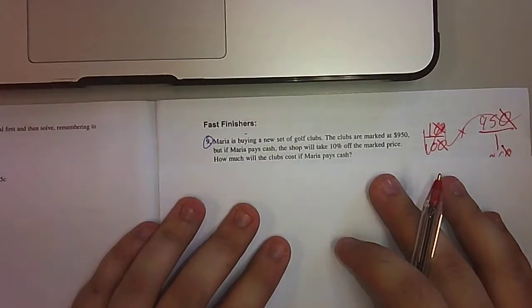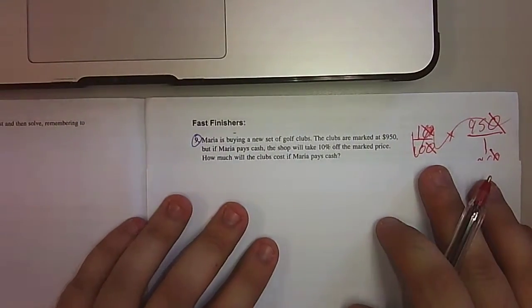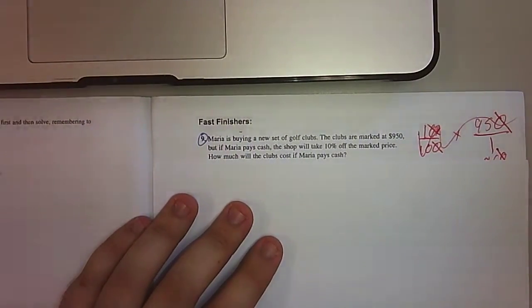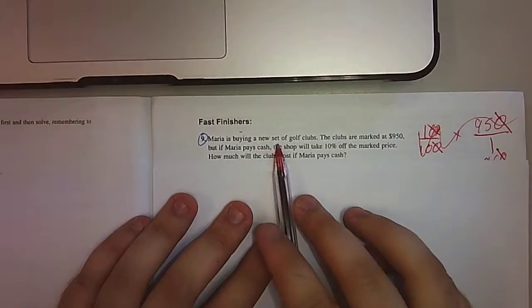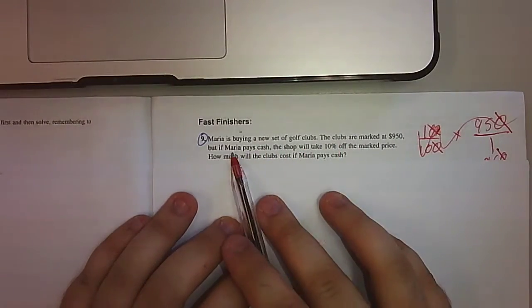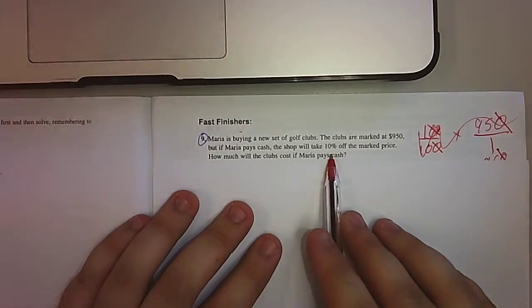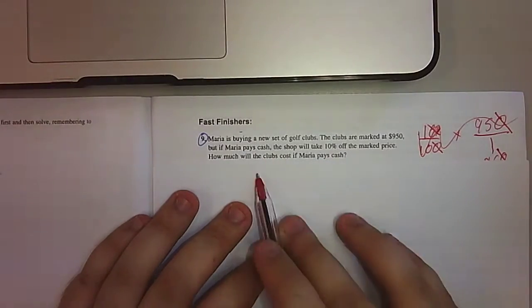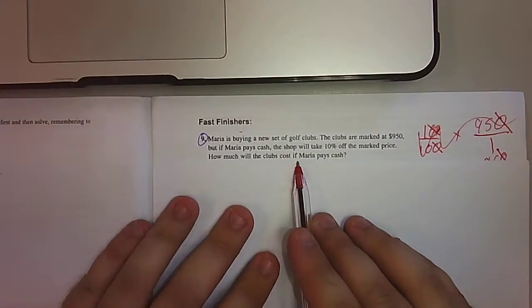But I'll start with question 9. This was a worked example in class, but I'll do it again just in case you didn't get it in class and you'd like another explanation. So, Maria is buying a new set of golf clubs. The clubs are marked at $950, but if Maria pays cash, the shop will take 10% off the marked price. How much will the clubs cost?